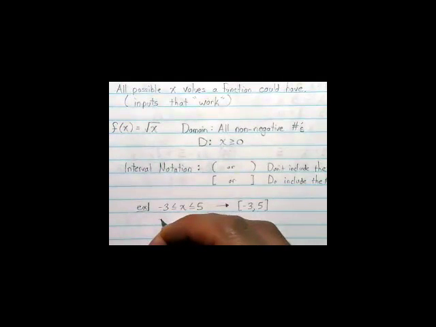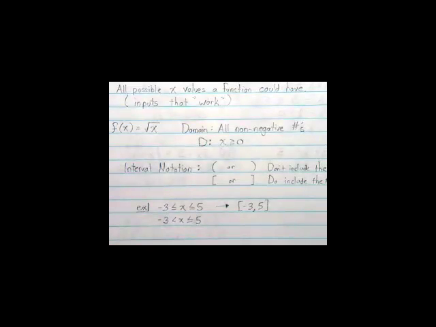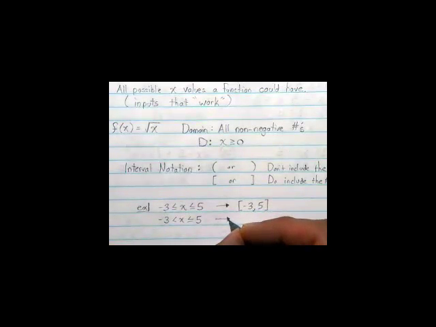What if I had -3 less than x less than or equal to 5? How would that change the interval notation then? Well, up here I said you use parentheses if you're not including the numbers. You use brackets if you do.